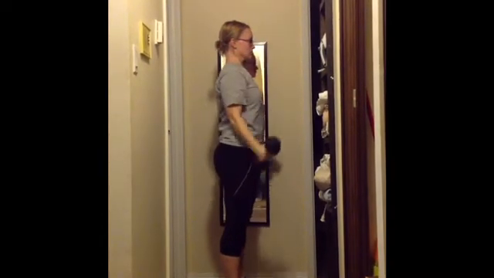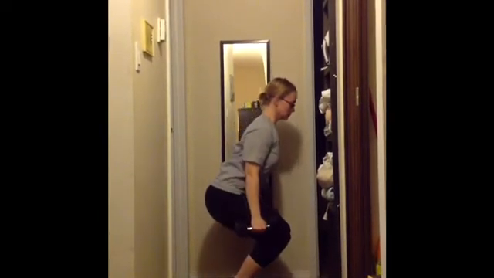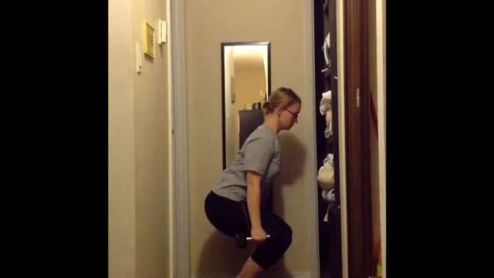Max strength should be performed as fast as can be controlled, recognizing that intensity will dictate the speed, so between 85 to 100% of your 1 RM.